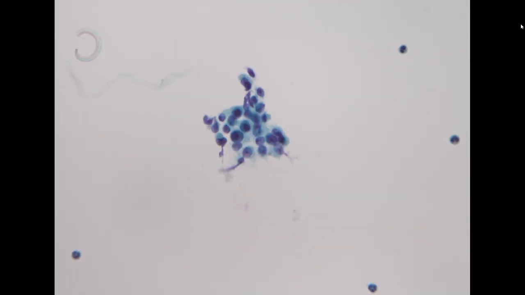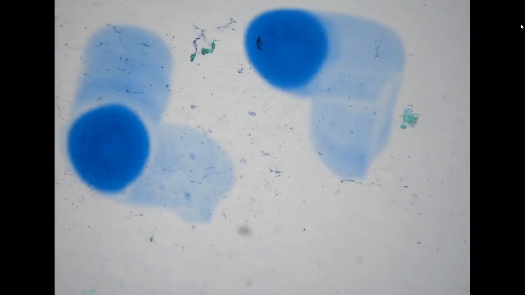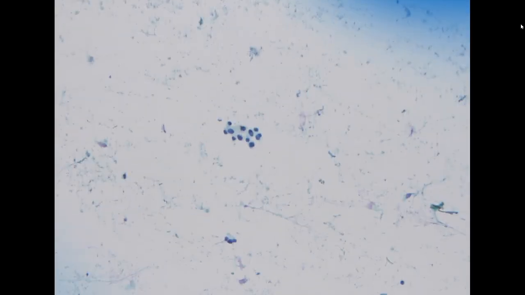However, we can still appreciate these atypical cells, some with eccentric nucleoli, and in clusters, which suggests an epithelial origin. So it looks like a carcinoma, and it can be compatible with the patient's prior history of ductal carcinoma. So even though we have very low cellularity, given this type of atypical feature, I'm still comfortable to call this positive for carcinoma.